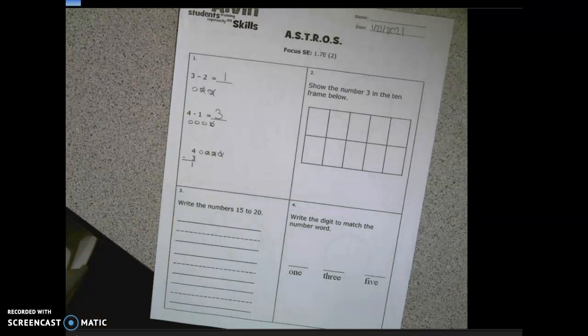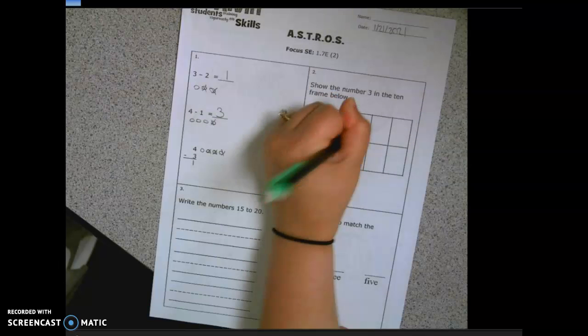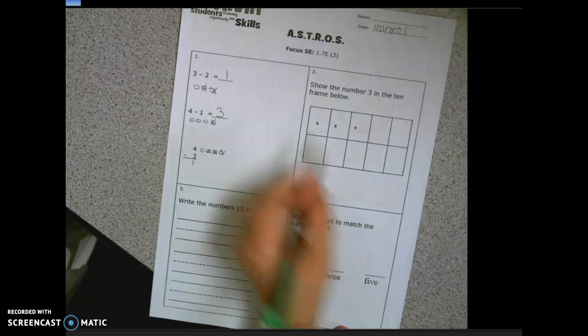All right, so I'm going to show the number 3 in the 10 frame. 1, 2, 3. That means I'm going to put 3 dots or 3 circles or 3 X's, however you want to represent the number 3 in there.